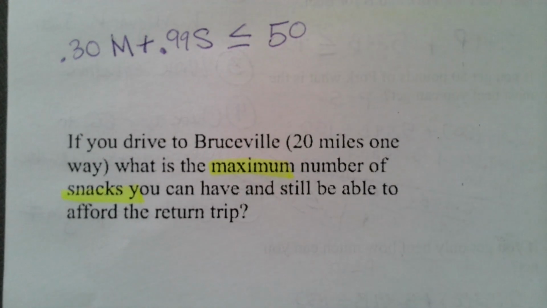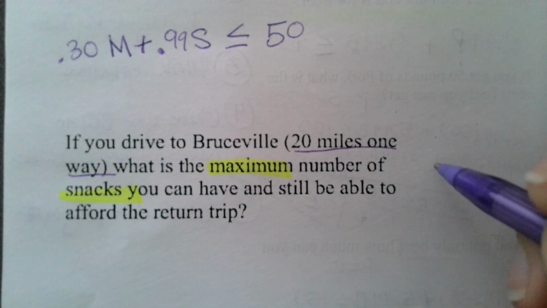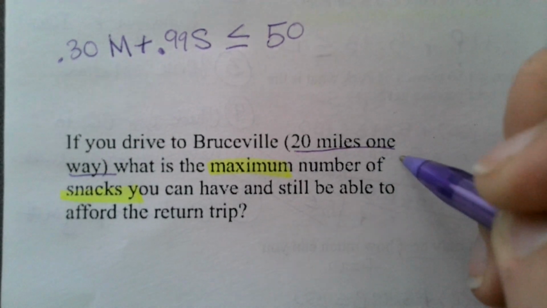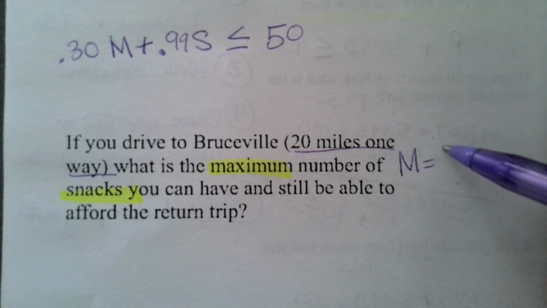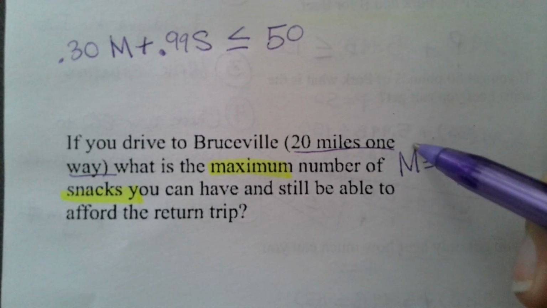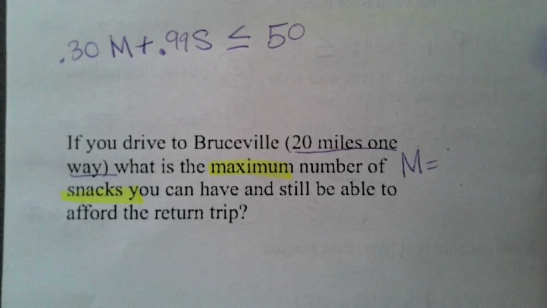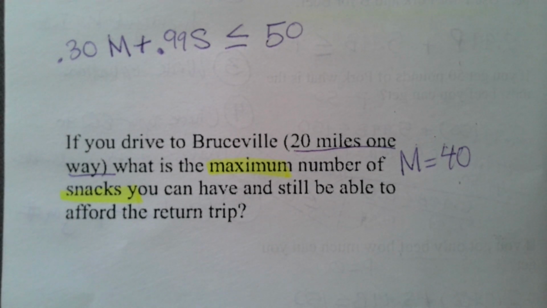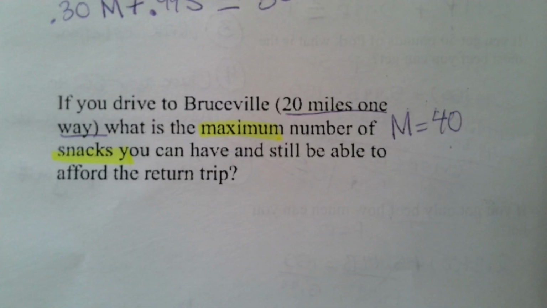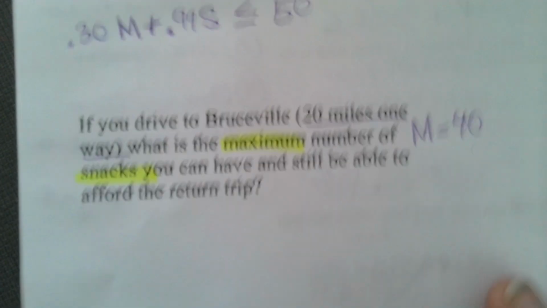Max snacks. Okay. So if it's 20 miles one direction, Paul, how far is it round trip? 20 miles there, 20 miles back. How far did you go? 40. Thank you. So we're going to take this equation and we're just going to plug in 40 and figure out how many snacks we can get.